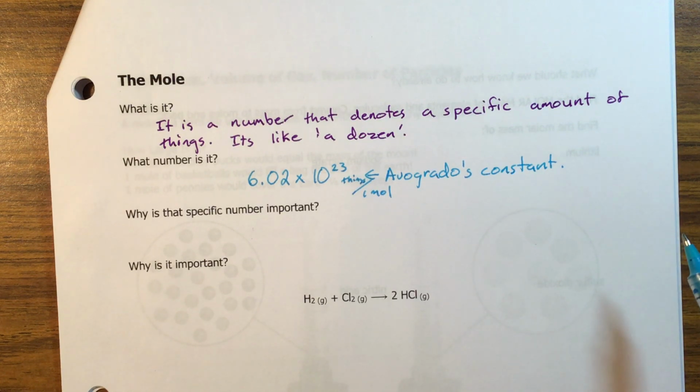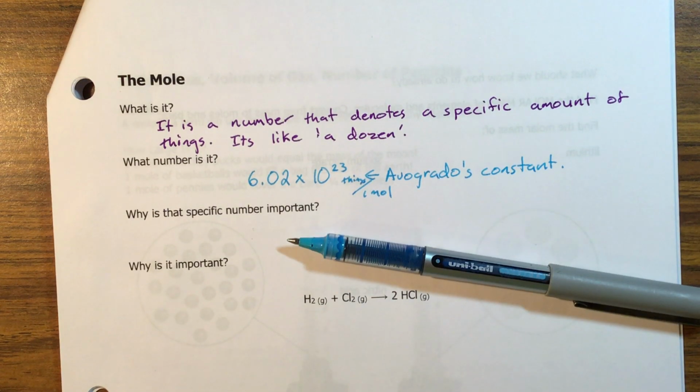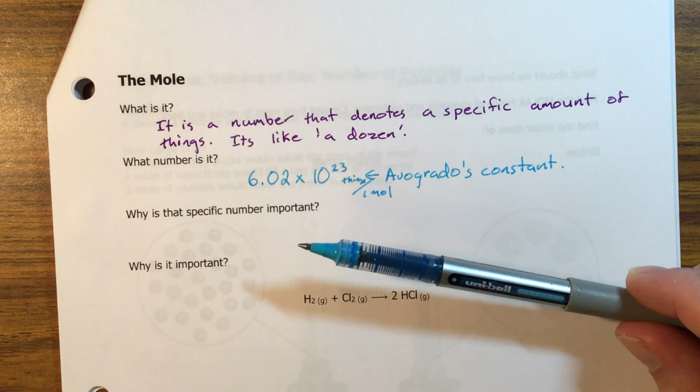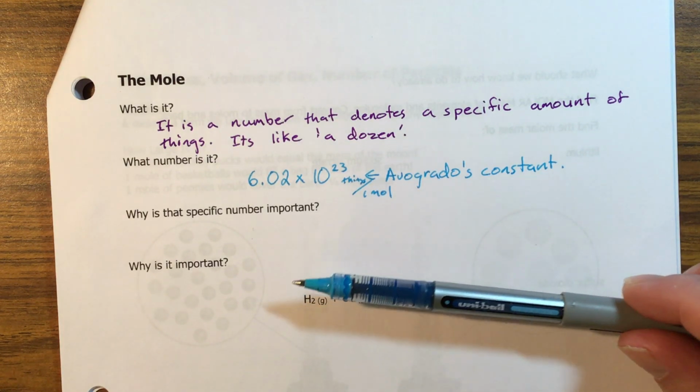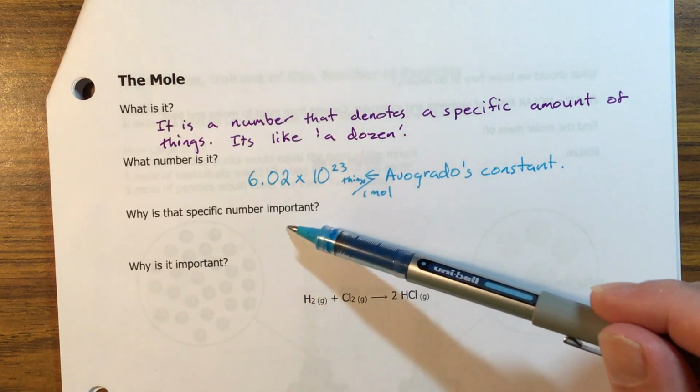And it's kind of interesting to note, like for common size things like a mole of pens, how many pens would be a mole of pens? It'd be a lot. It's a lot of pens. So some of the common mole comparisons are quite huge. The question is, why is this specific number important?